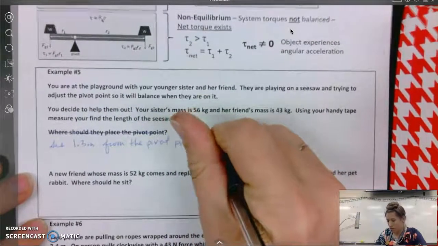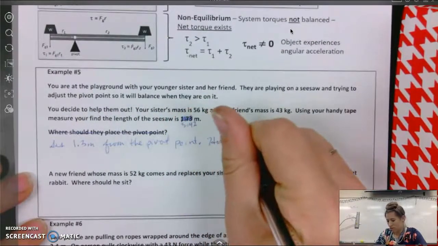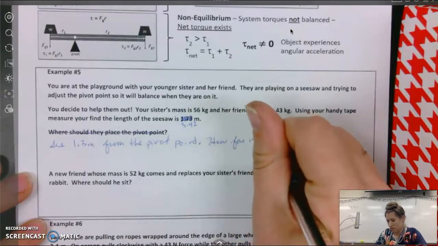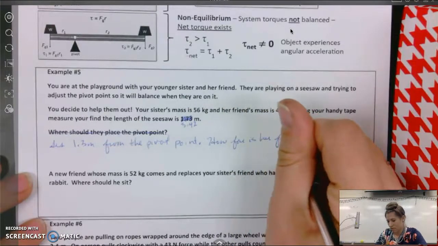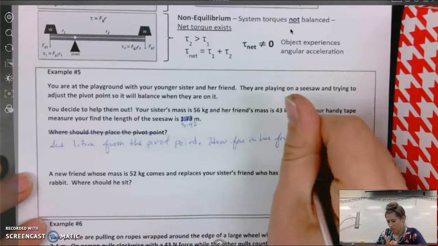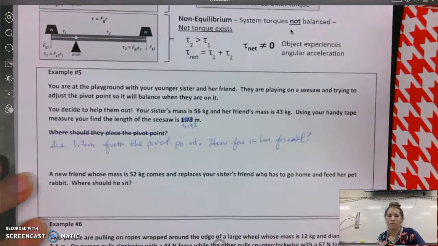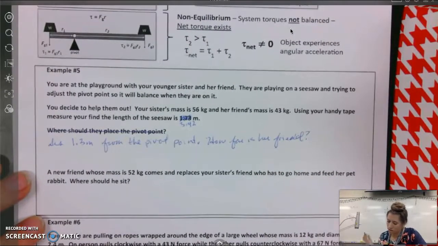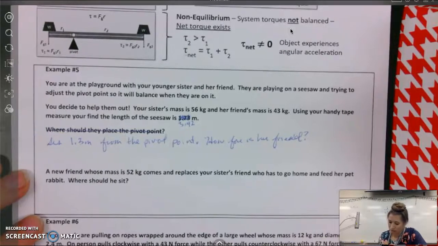How far is her friend? Okay, so we want to know the distance away from the pivot point of the friend.